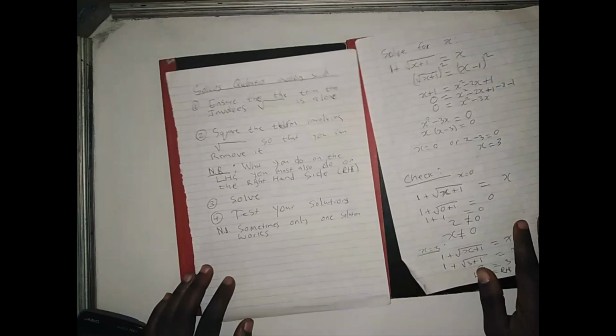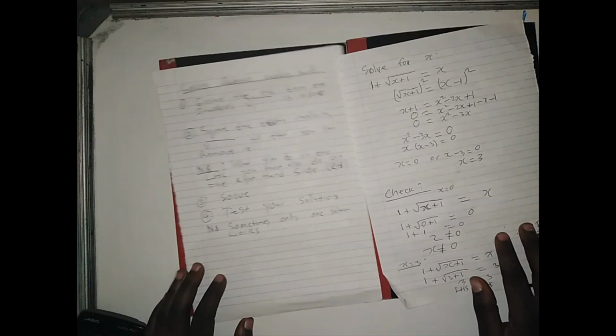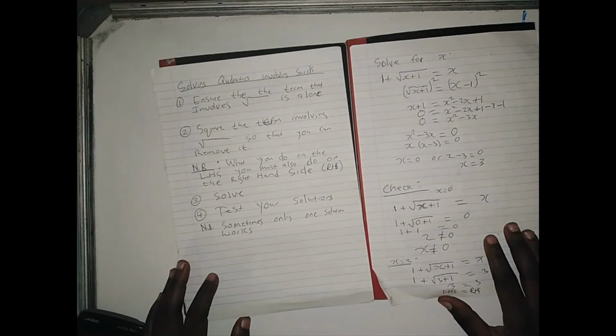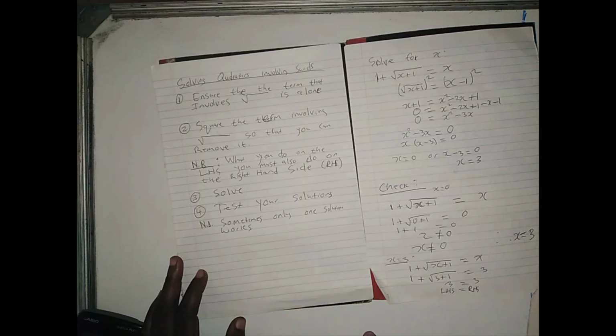So these are the steps that you follow, ladies and gentlemen, in order to solve this equation involving surds. I do hope that you will never have this problem. When you see any quadratic that has a square root, you will definitely chow it.